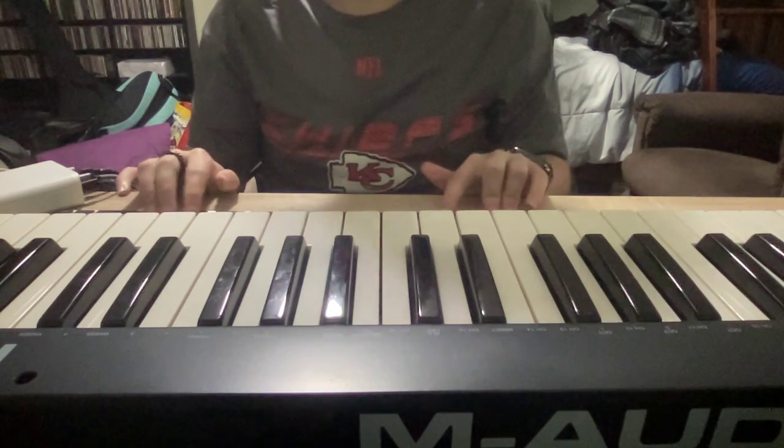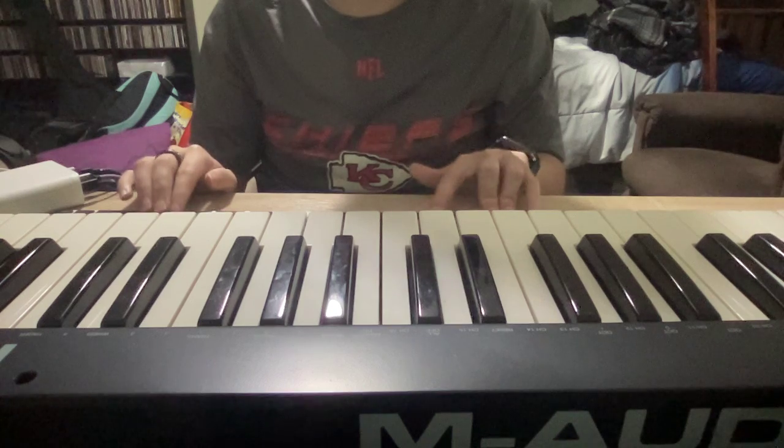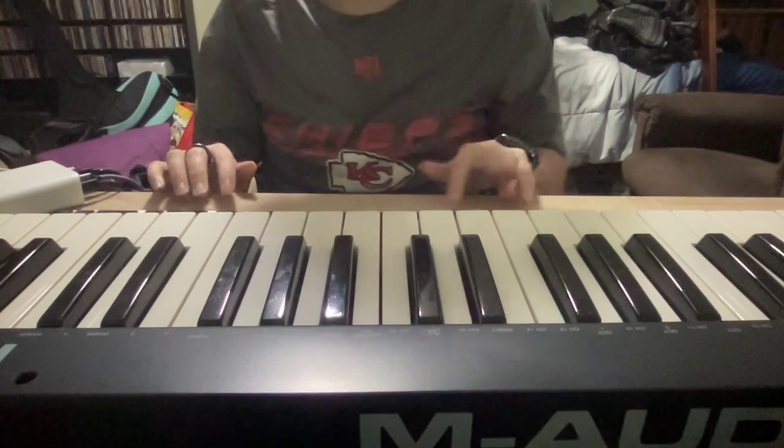I don't want to use the smart quantizing, so I uncheck the checkbox, quantize off, because I don't have it set properly right now. One slash four note, one slash eight note. So I'm going to set it to one slash eighth notes.